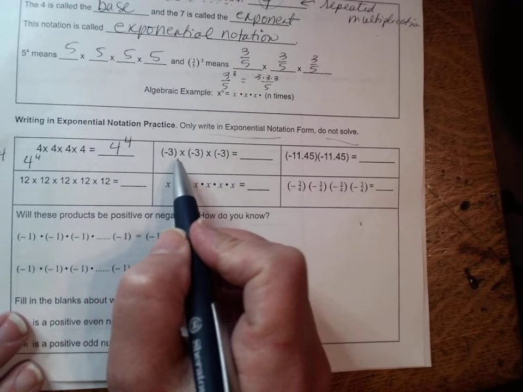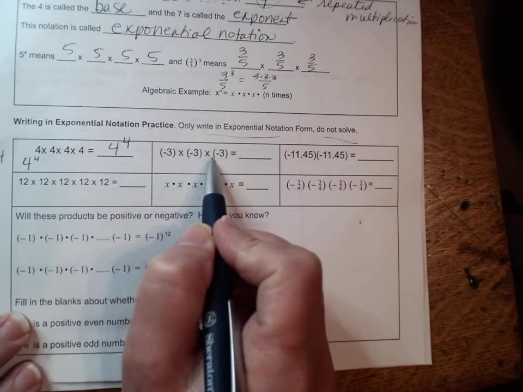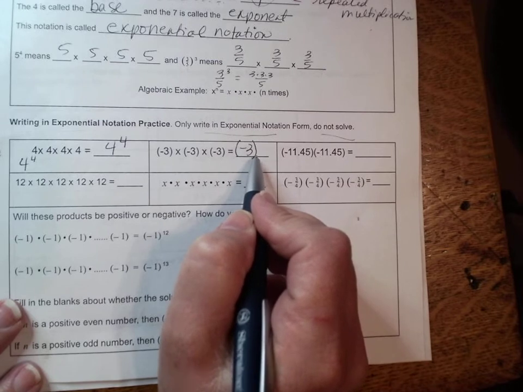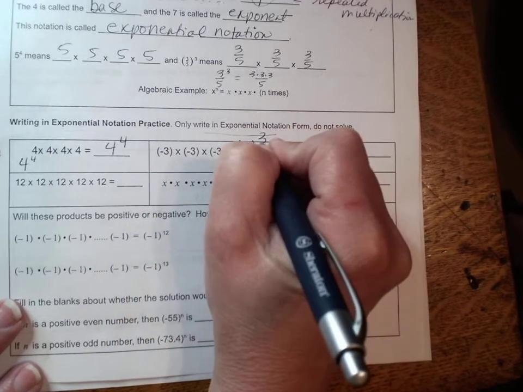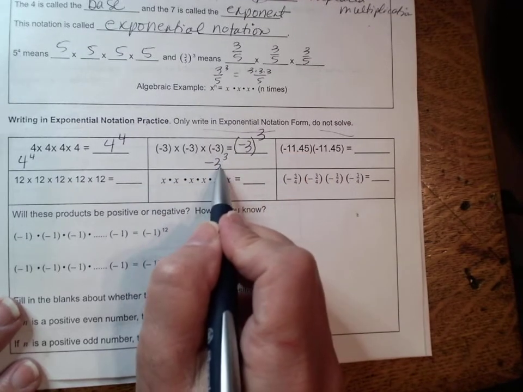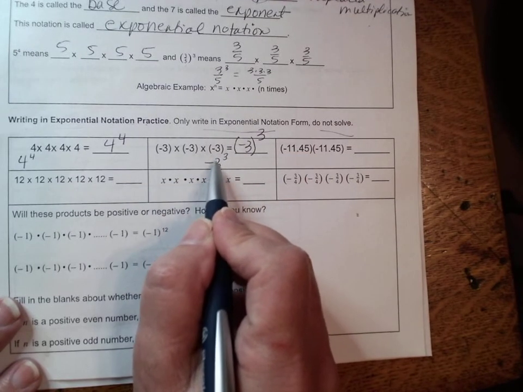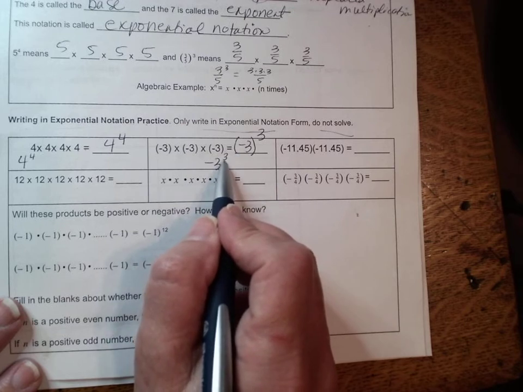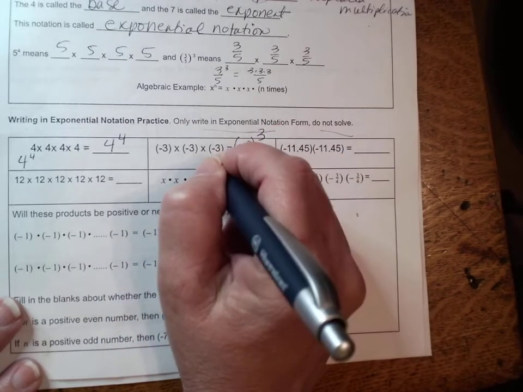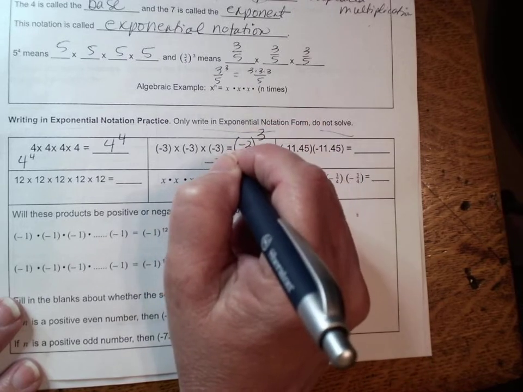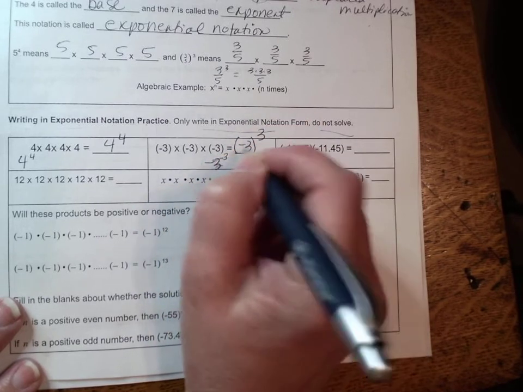Now this one, the base is -3. So make sure you keep your negative signs. Base is -3. Now how many times? 3 times. If you drop the parentheses, you're only cubing this 3 and then you're taking a negative. In this answer, it won't matter, but it matters when the exponent is positive. They won't always equal each other. So make sure you have parentheses.